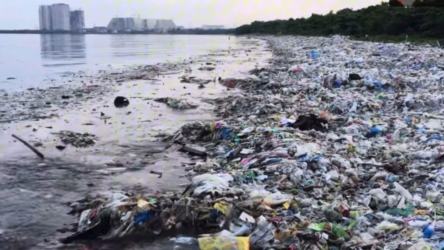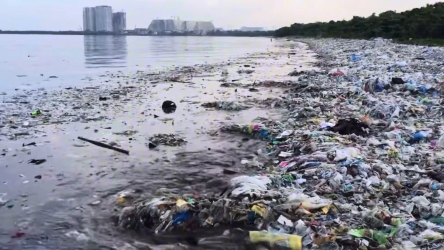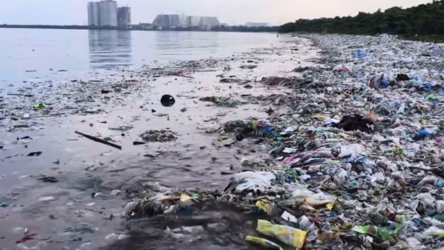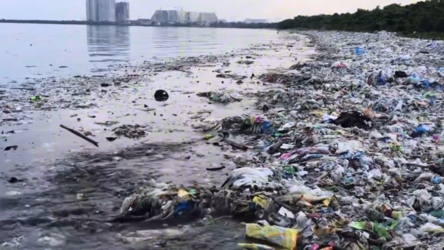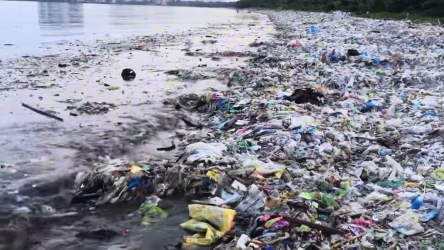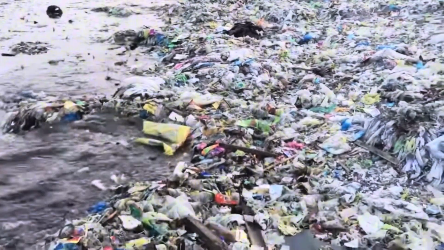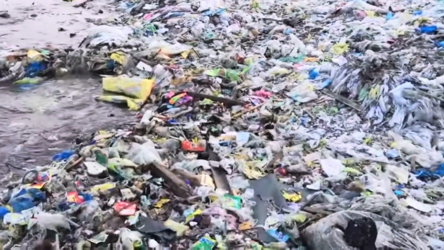So water pollution occurs when harmful substances, often chemicals or microorganisms, contaminate a stream, river, lake, ocean, aquifer, or other body of water, degrading water quality and rendering it toxic to humans or the environment. So for the first cause of water pollution, we have industrial waste.